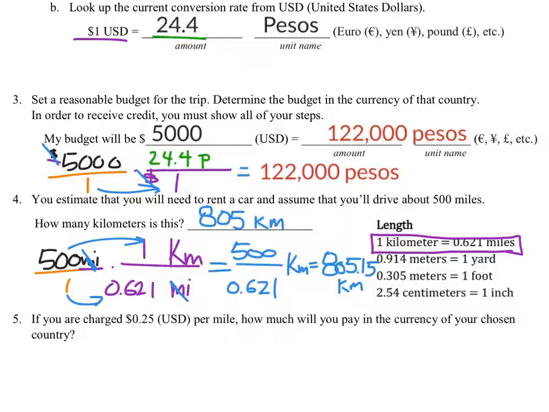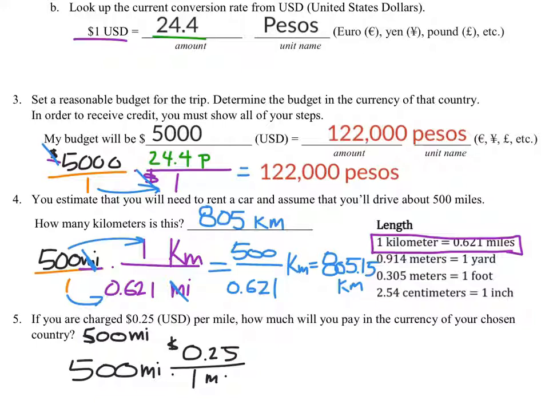Next up, number 5, if you are charged 25 cents per mile, how much will you pay in the currency of your chosen country? Now, we need to remember that we already know that we're going to go 500 miles, right? So what we're going to do is we're going to take the 500 miles and we're going to multiply this. And I'm going to show this as a fraction, all right? So it's $0.25 per 1 mile. Now, you see when we show this as a fraction that the miles are going to cancel, which leaves us with a label of dollars.